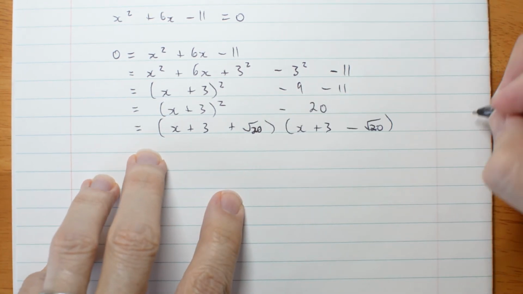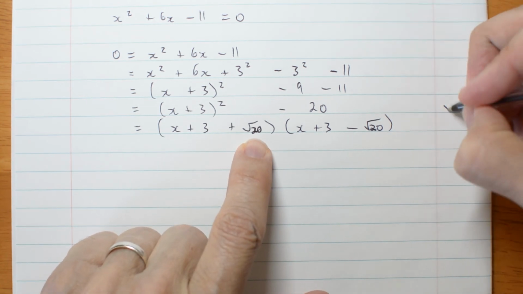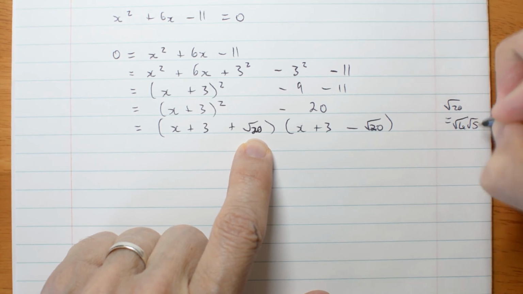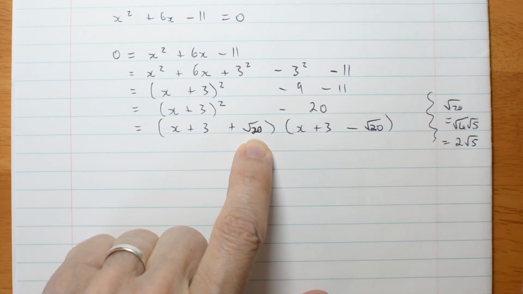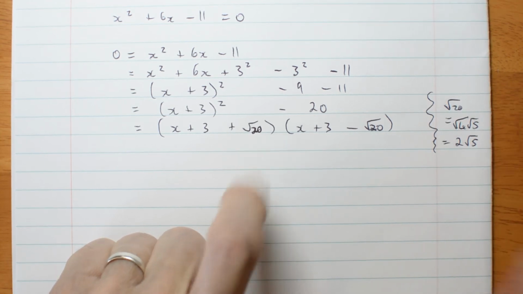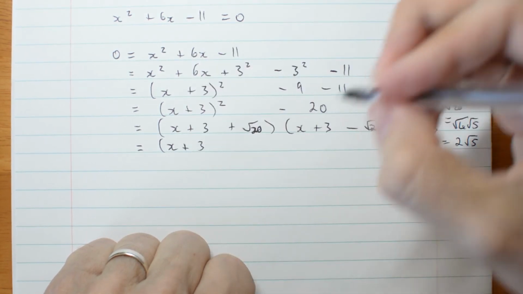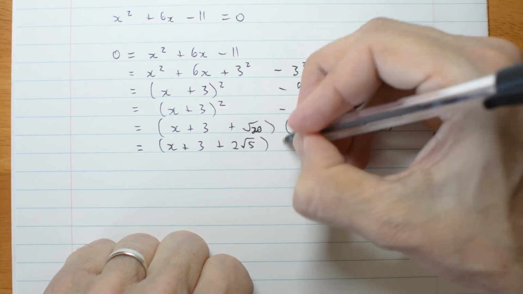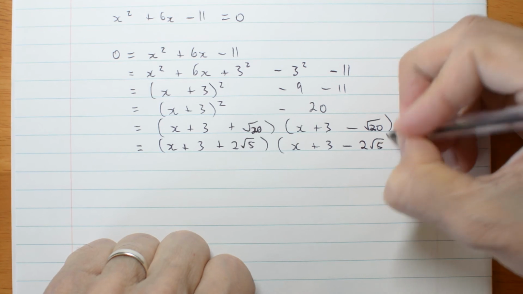I think I can, because it's 20, let me do this over here, root 20 is root 4 root 5, so that's 2 root 5. Okay, that's thinking at the side. So that means I've got x plus 3 plus 2 root 5, and x plus 3 minus 2 root 5.